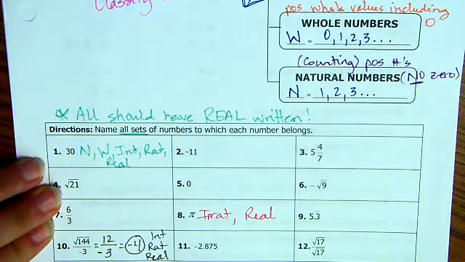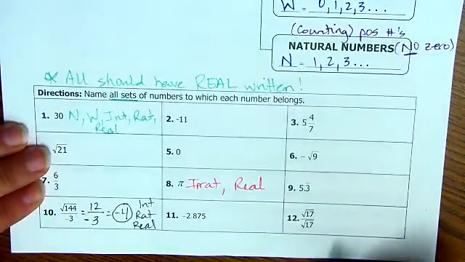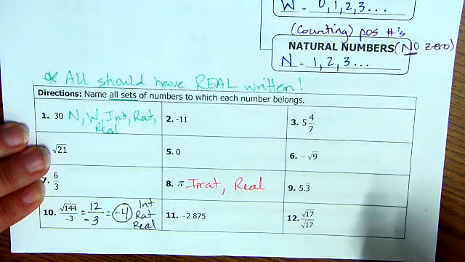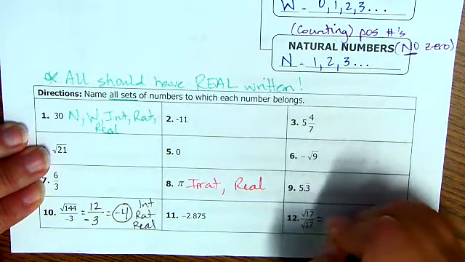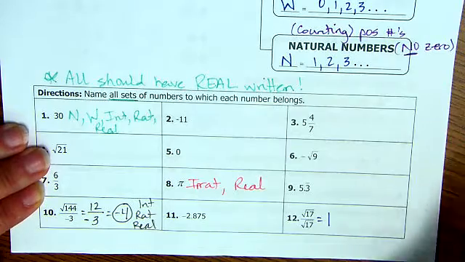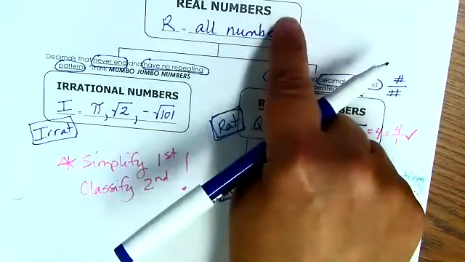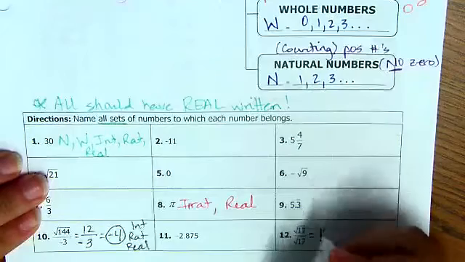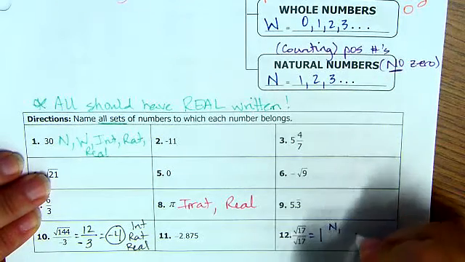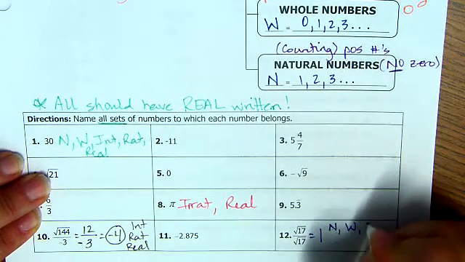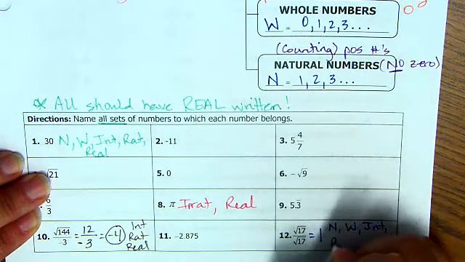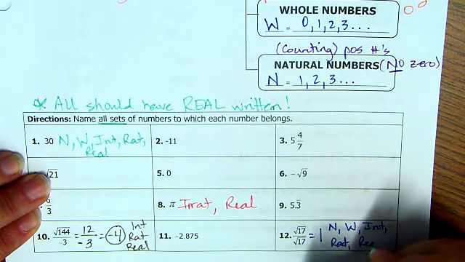All right, and now we're looking at number 12. Well, if I'm looking at this, that's the same thing on top of the same thing. If it were 5 over 5, 5 divided by 5 is 1. It's the same thing. Square root of 17 over the square root of 17 is equal to 1. Since it's the number 1, then it is in all of my categories. So I'm going to have natural, whole, integer, rational, and real.